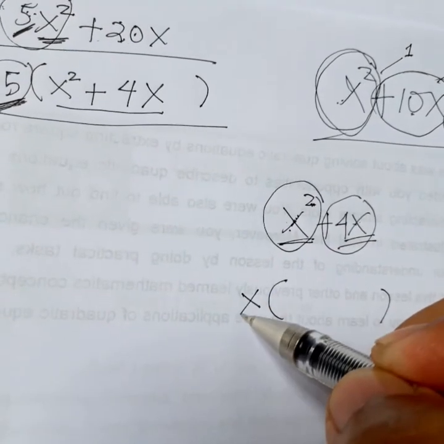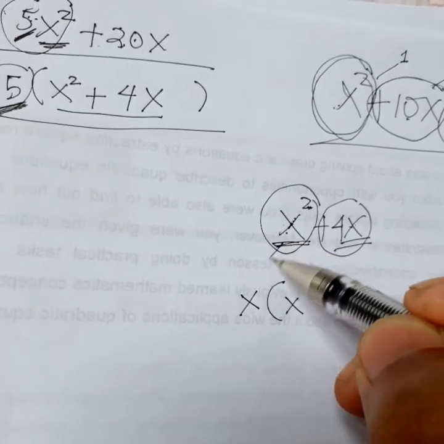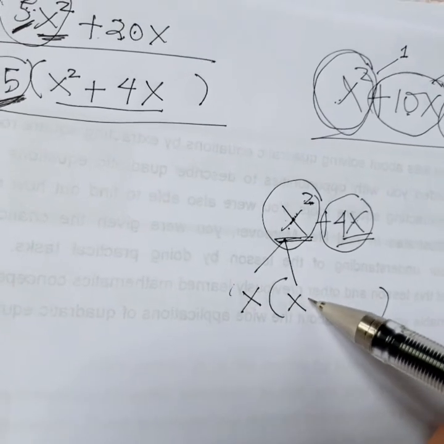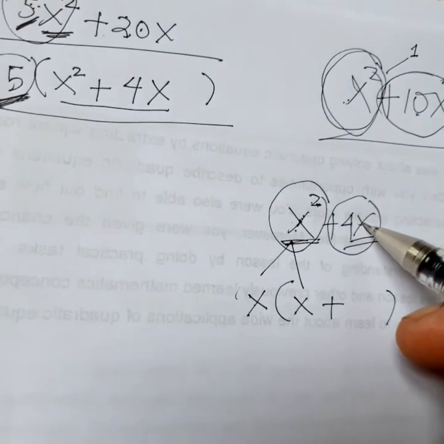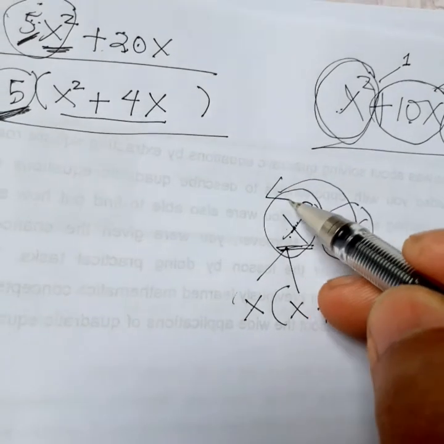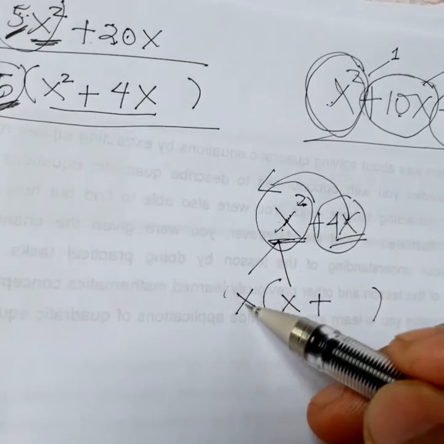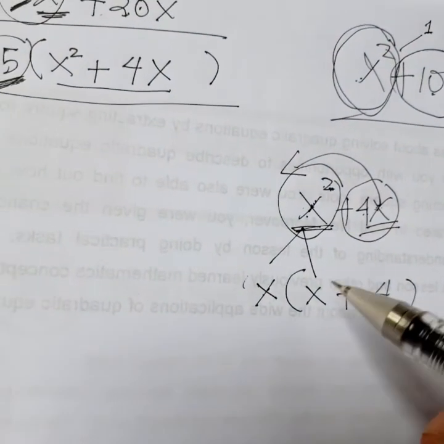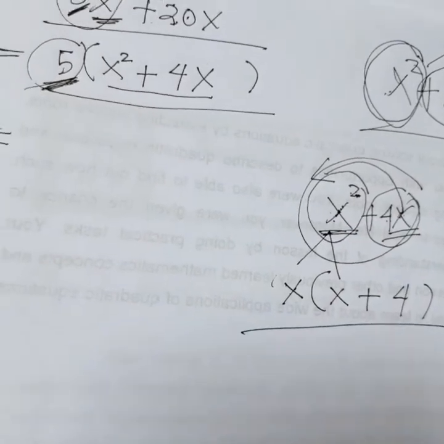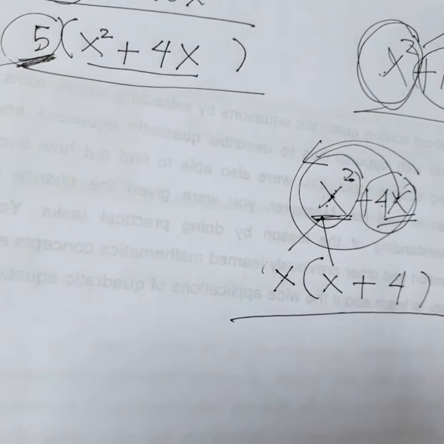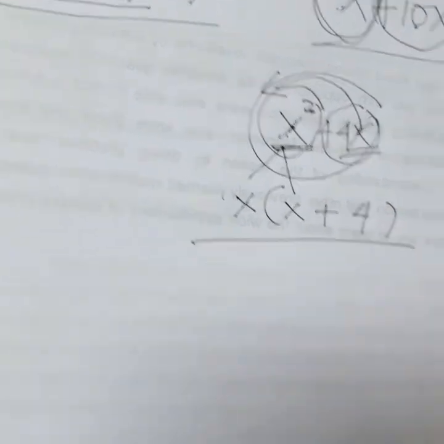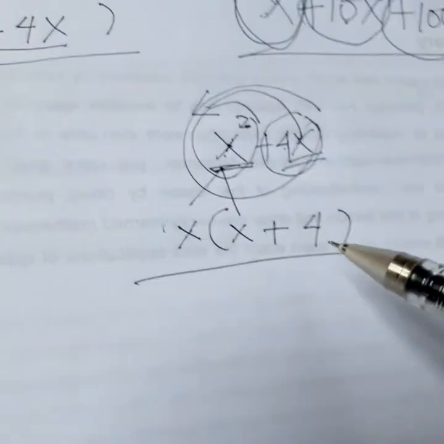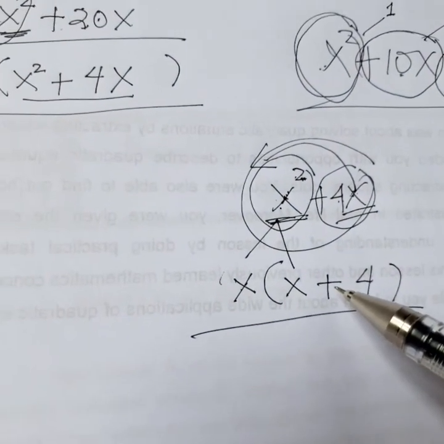So, we have x. Then, gibuwag ang duha ka x. Plus, since gipagawas man nato ang isa ka x, 4 na lang nabilin. Nakuha. Gipagawas si x. Yun sa itong una, gipagawas si number. Pagkahuman pagawas sa number, gipagawas si variable.